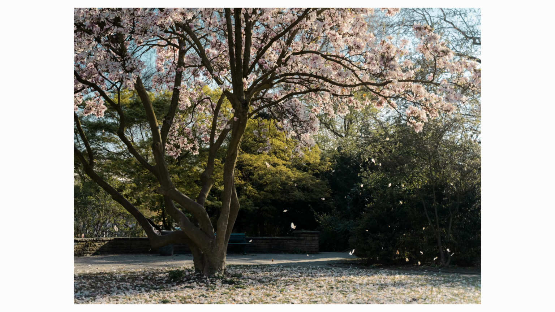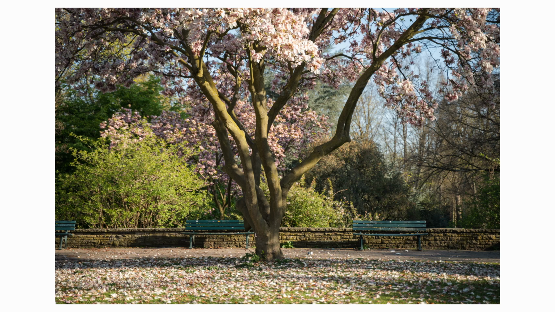Have you ever wondered why some photos just pop while others look kind of dull? And 99% of the time, the reason is contrast. But not just contrast in light and dark. Contrast can be found in color, in feelings, and even in the story of your photo. So, in this video, I'm going to break down how to use contrast in tone, color, and even in concepts.